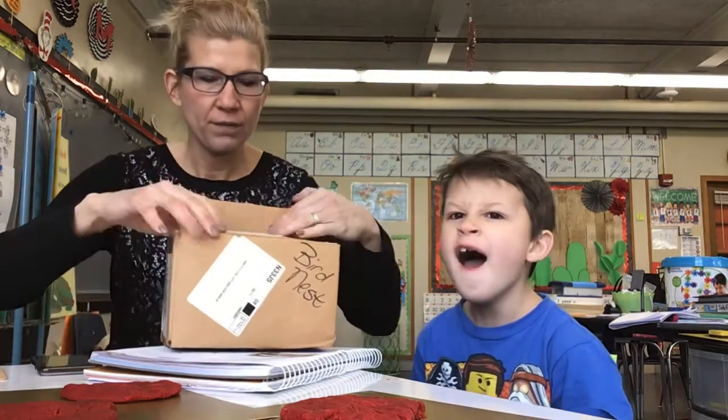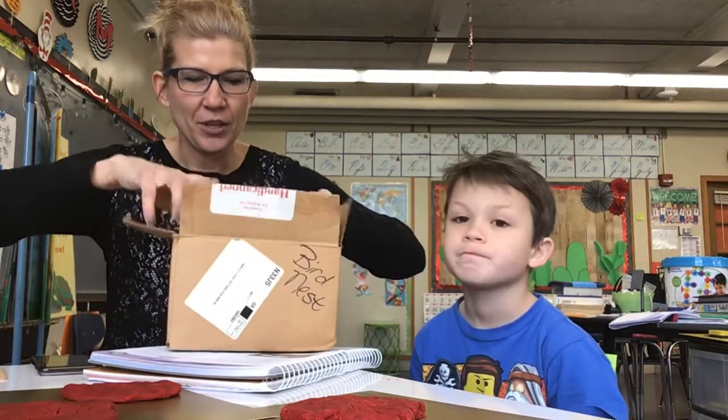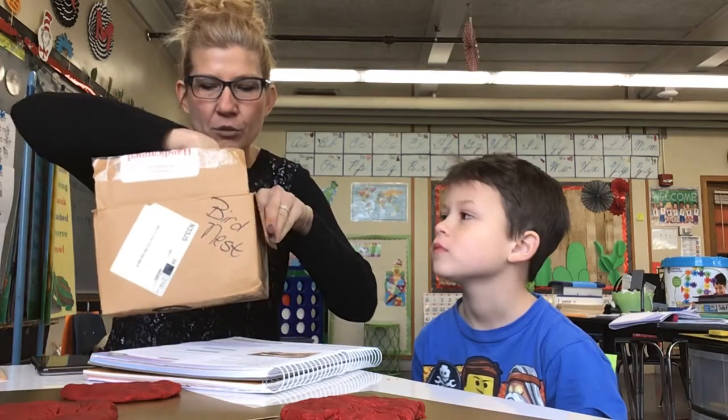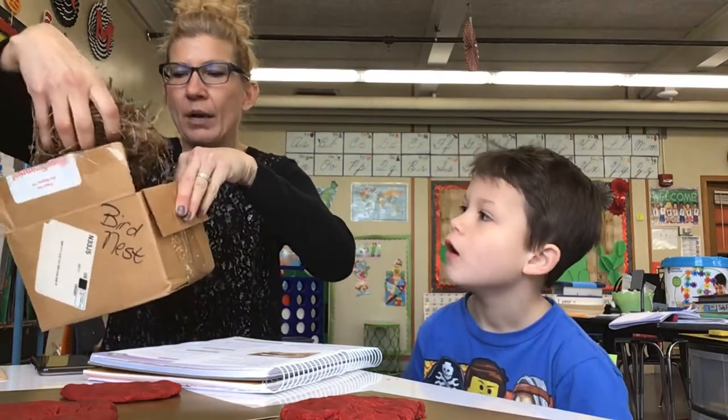Now, last week we talked about habitats. And remember, a habitat is a place where an animal lives. Now, I have two habitats that I want to show you. Normally, if you're here in class, I would get it out and we'd all look at it. But in our first little thing that I'm going to show you, this is a habitat, and I'm going to let you try and guess what it is.